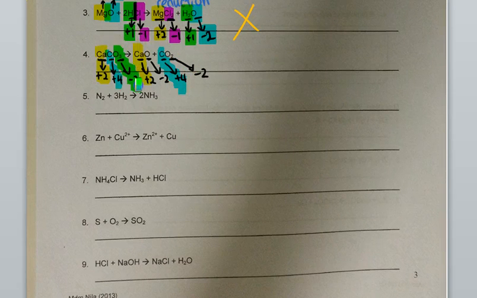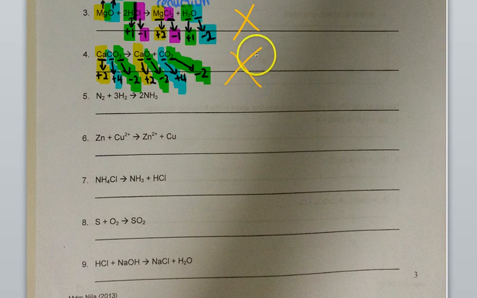Oxygen, initially -2. After that, this oxygen here -2, this oxygen here also -2. So is there a change in oxidation state? Nope. So this is not a redox reaction. Let's look at the next one.